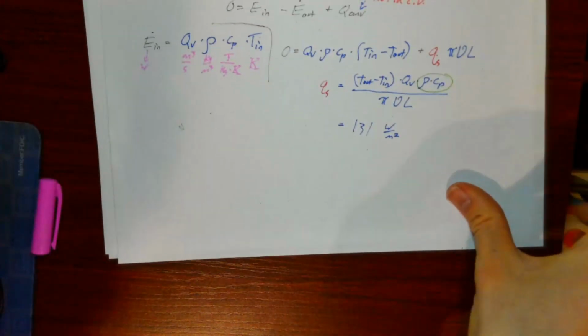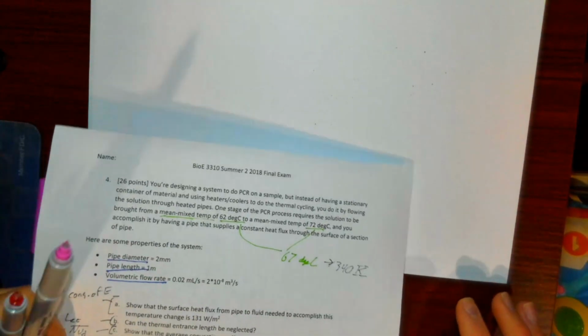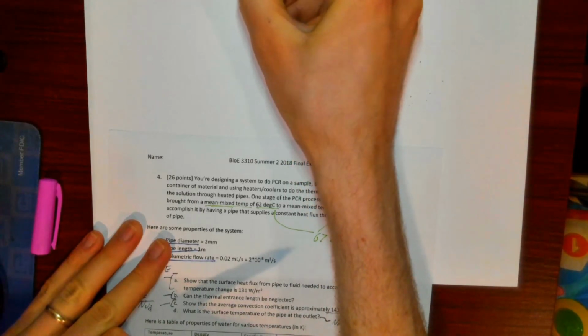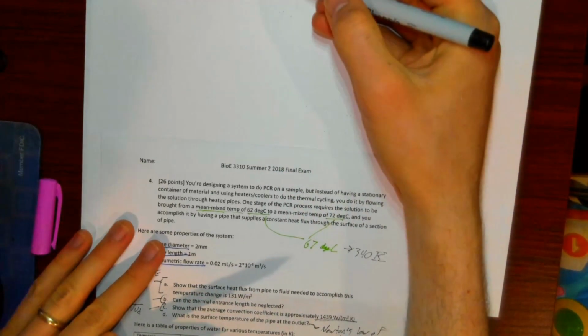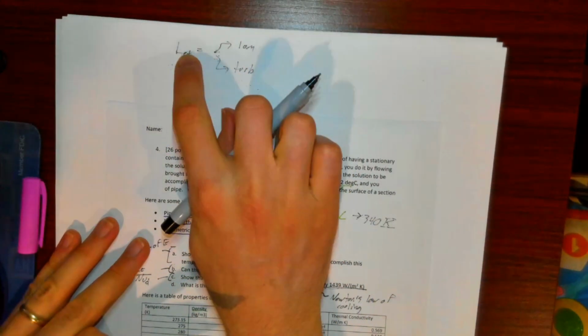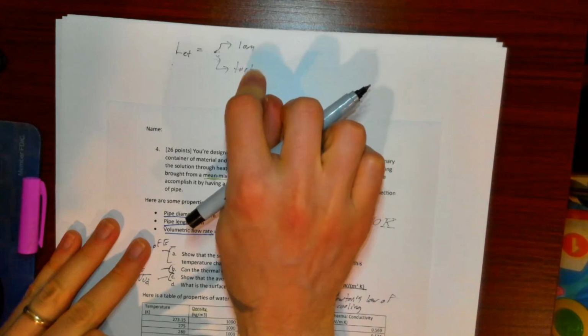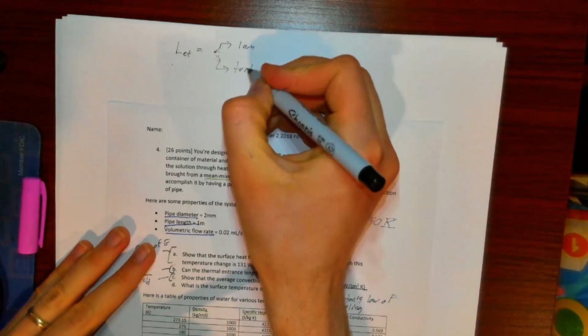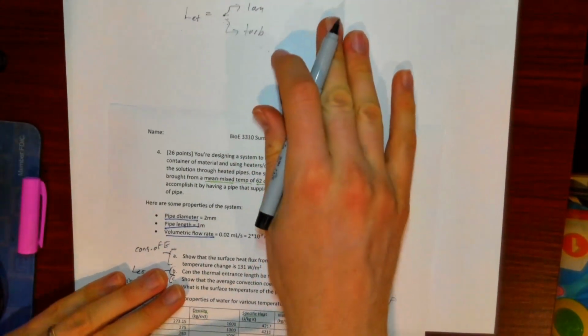There's an equation for thermal entrance length in the notes. It basically says there are two different versions of it, one for laminar flow and one for turbulent flow. Of course, we need to know which one applies, depending on whether your flow is laminar or turbulent. So what do we need to do? We need to calculate whether this flow is laminar or turbulent.